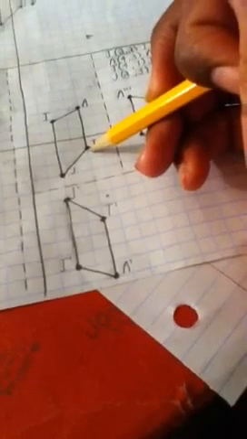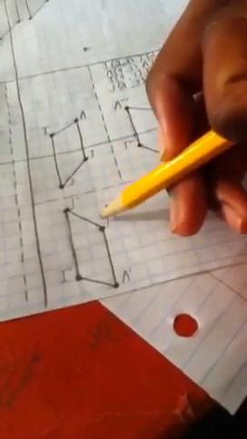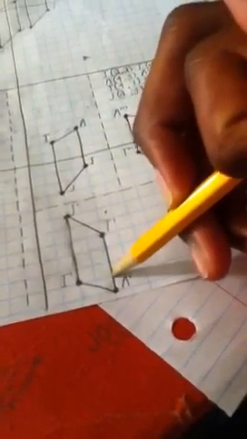T is 1, 2, 3, so you go 1, 2, 3 to T prime. And I is 1, 2, 3, 4, 5, 6 away, so you go 6 over. And A would be 1, 2, 3, 4, 5, 6, 7. Our next line of reflection occurs down here.